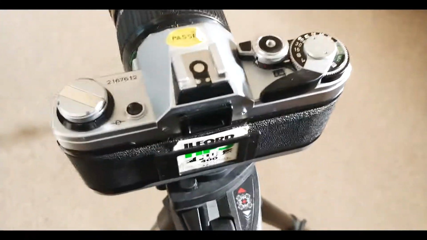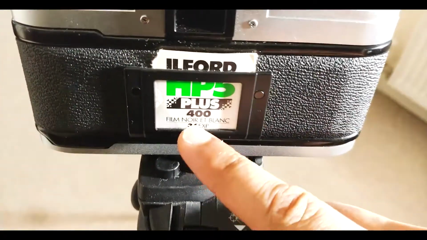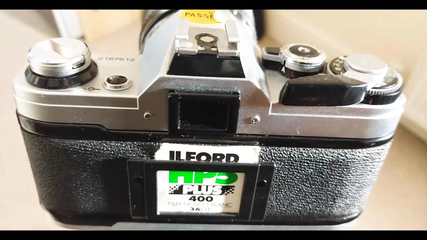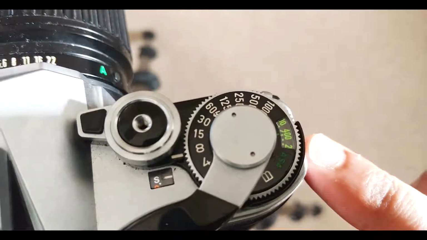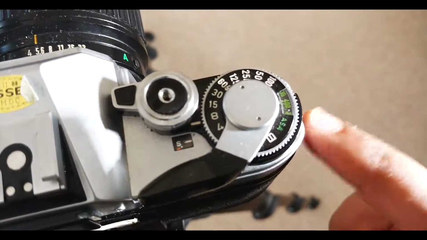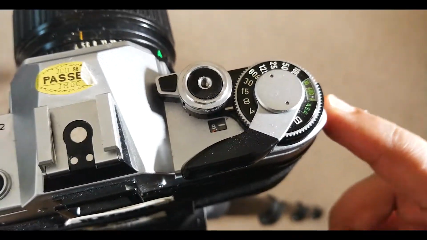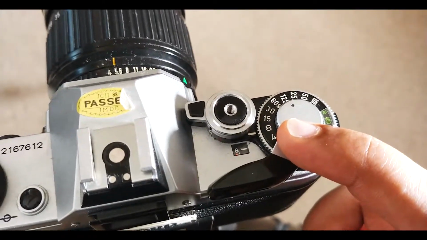So when we're taking an image, the really simple thing is we know that we're using the Ilford 400, so we've got a film speed of 400. So just here you can see that the ISO is set to 400 and that's really nice and easy. And now we have here the speed and it's down at 1/8 of a second.